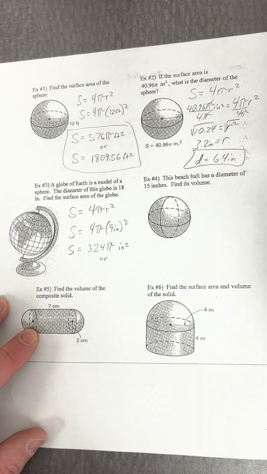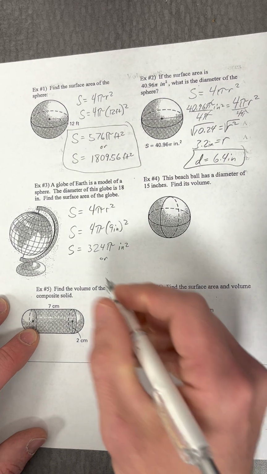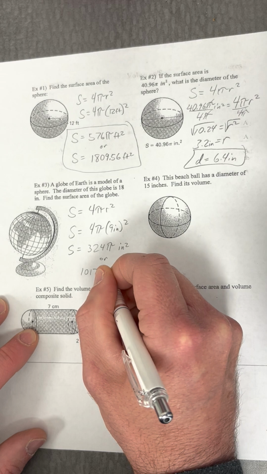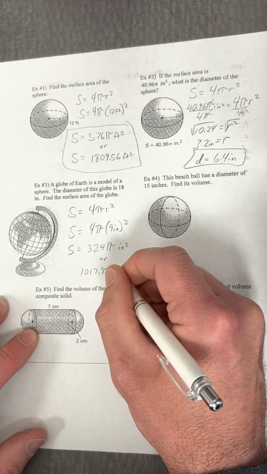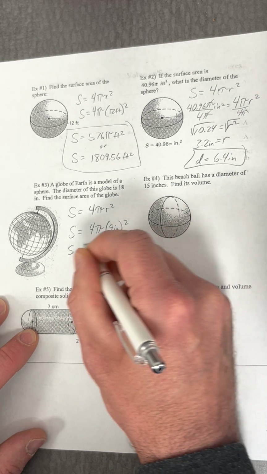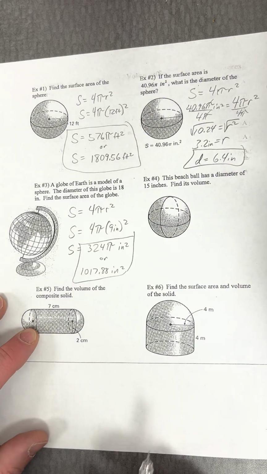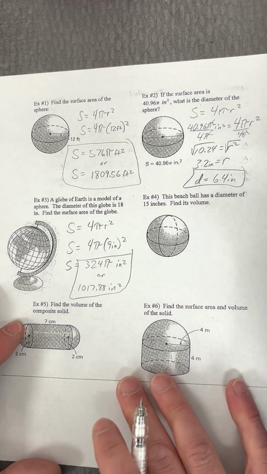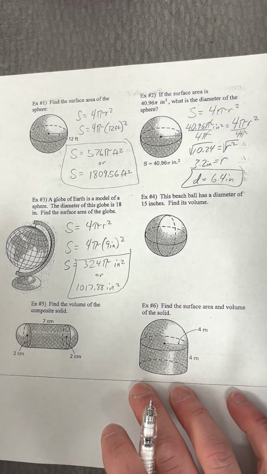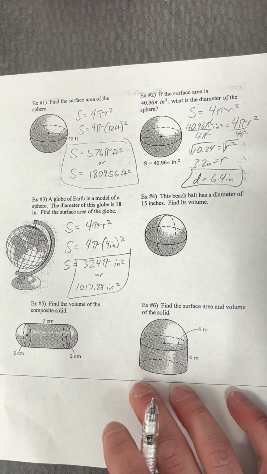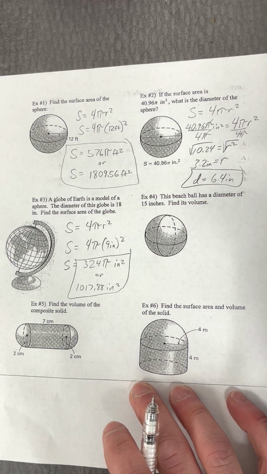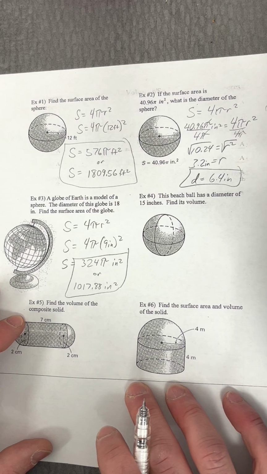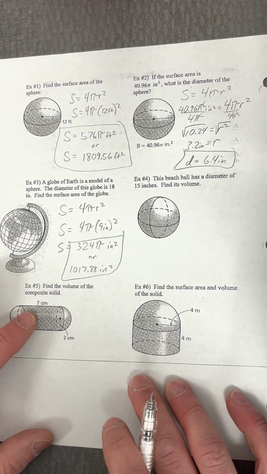But if they want us to get a rounded answer, 1,017.88 rounded to the nearest hundredth inches squared. Okay, so a few surface area problems. Hopefully we're feeling pretty good about that. Now let's move on to some volume examples, it looks like.